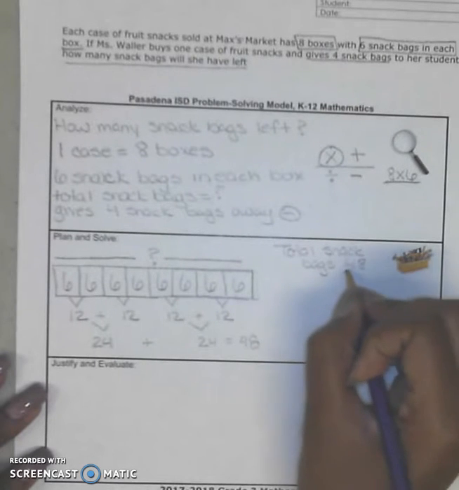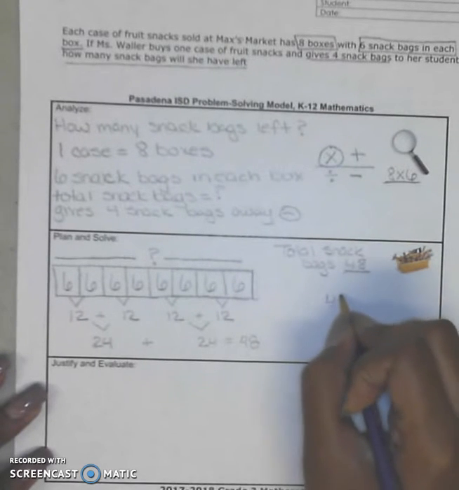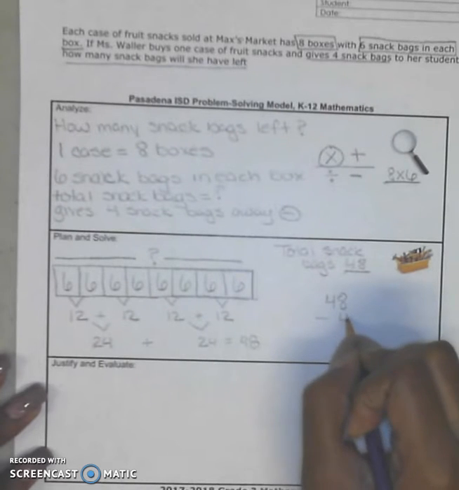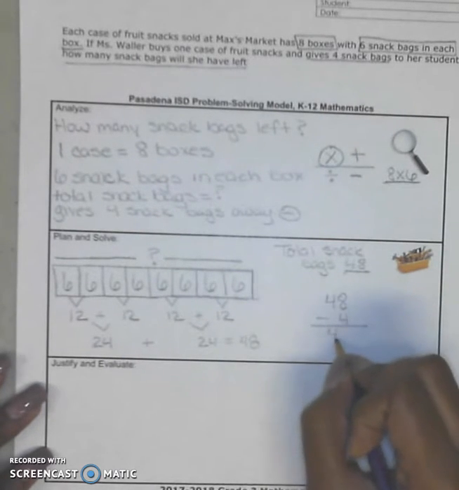My problem is not done because I still have to answer the question, how many snack bags will she have left? We have determined in the analyze section that she gives 4 snack bags away. So now I must take my total, which is 48, and subtract 4. When I subtract 4, I will get 44.